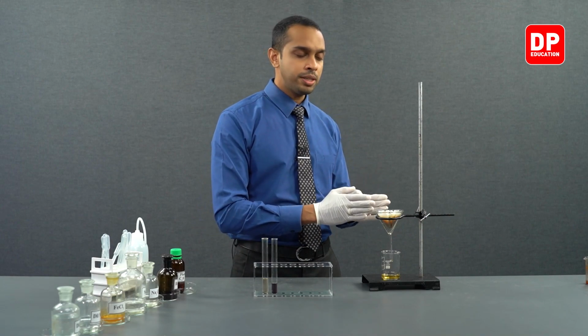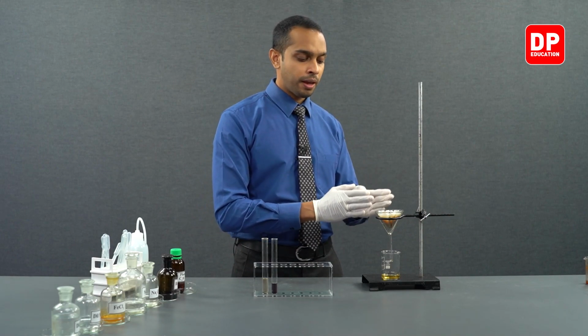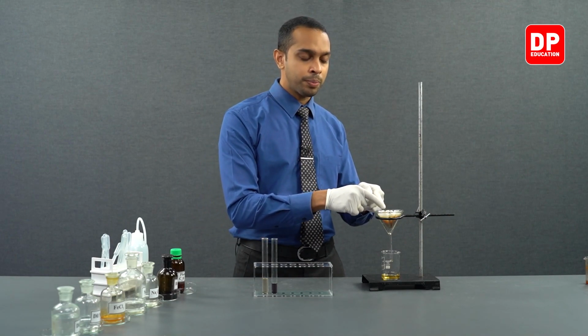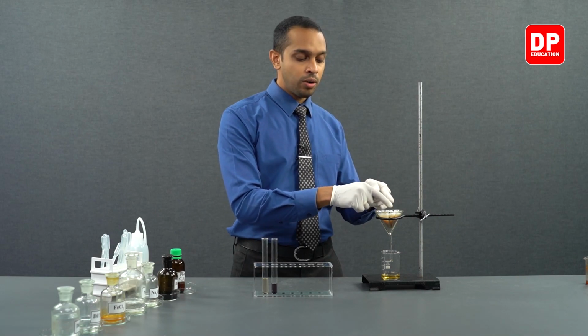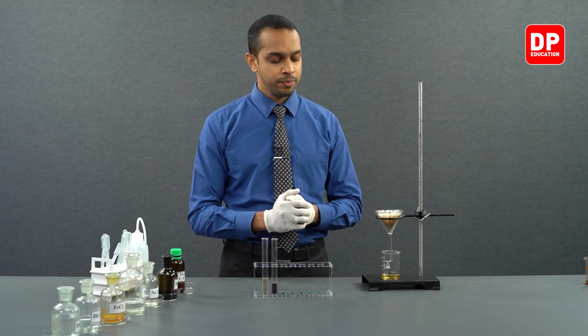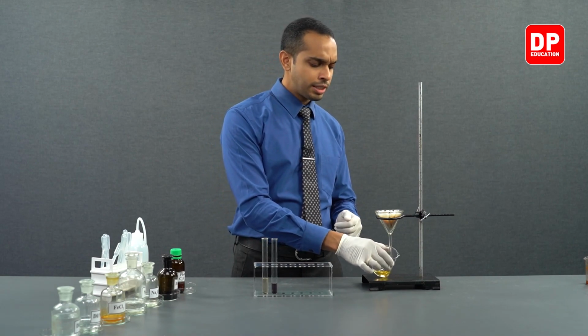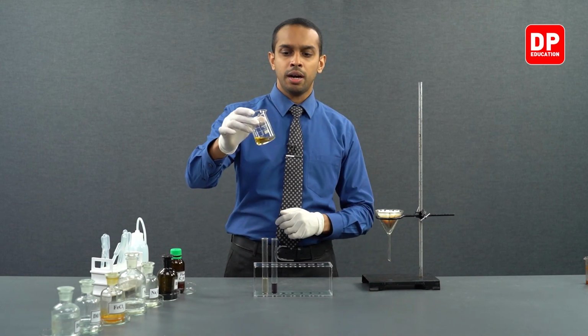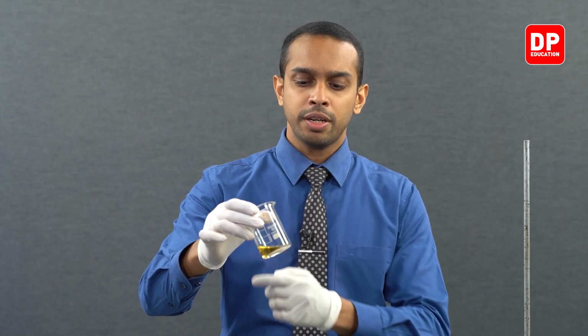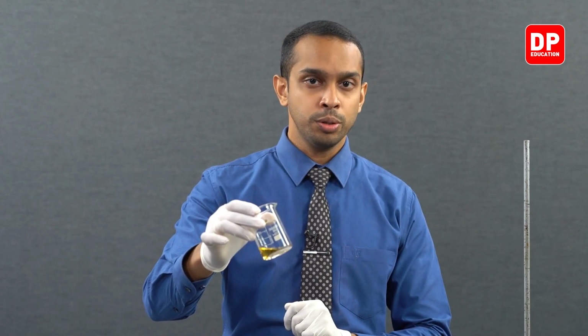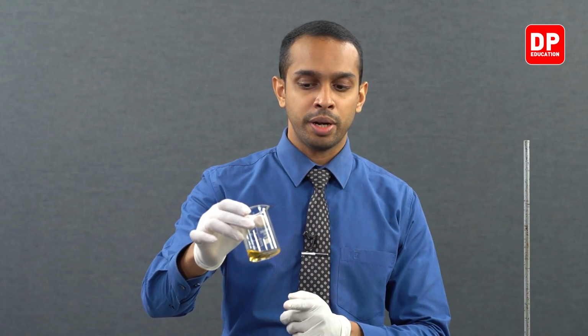Afterwards, we filtered the suspension and we obtained our brown color precipitate, ferric hydroxide, on the filter paper, and as the filtrate we obtained our ferric chloride neutral solution.